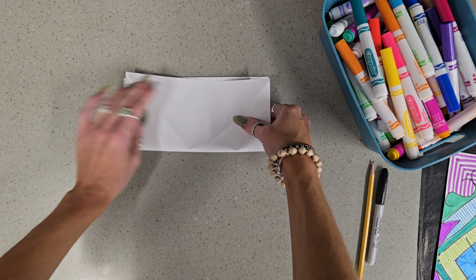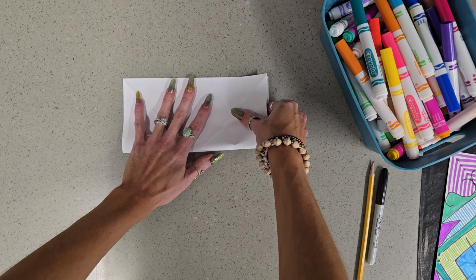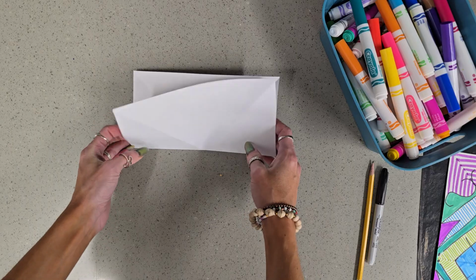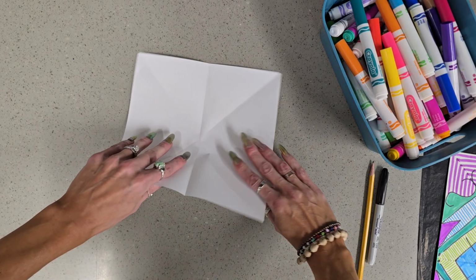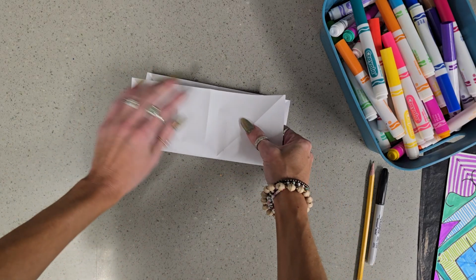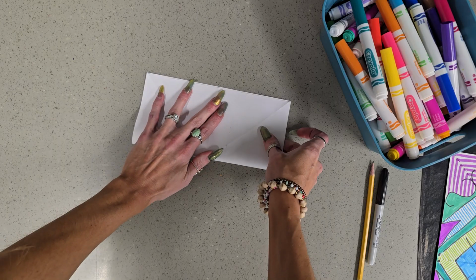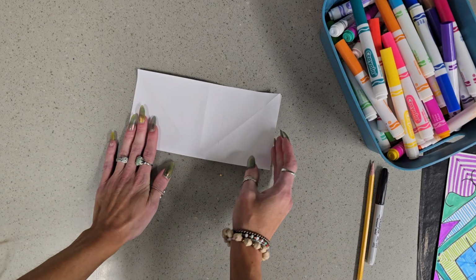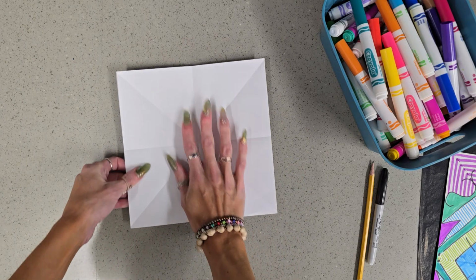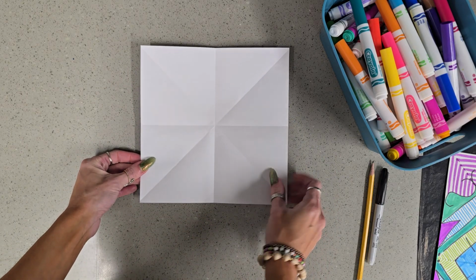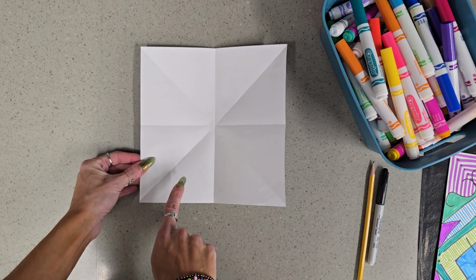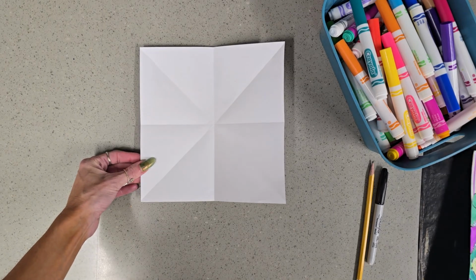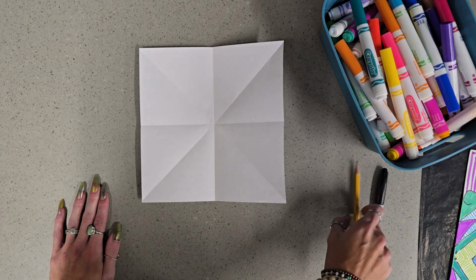So fold it in half, like so. Try and get your edges to match up the best you can so that each triangle is the same size. And lastly, fold it the opposite side. Once you've creased all of your folds, open it up and you should have 8 triangles. Count them, 8. So 4 up here, 4 up here. We're good to go.